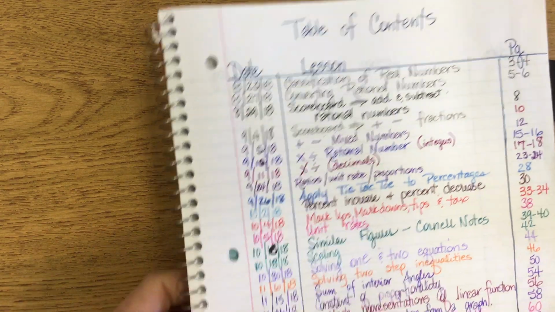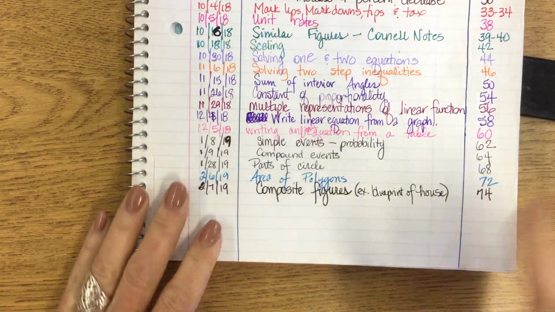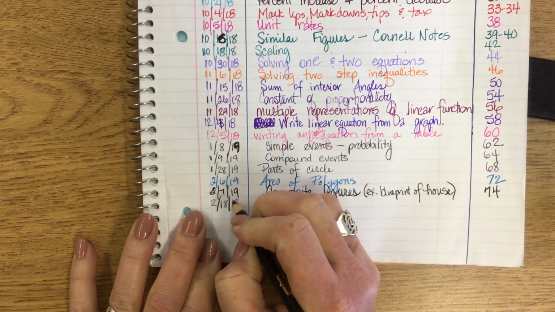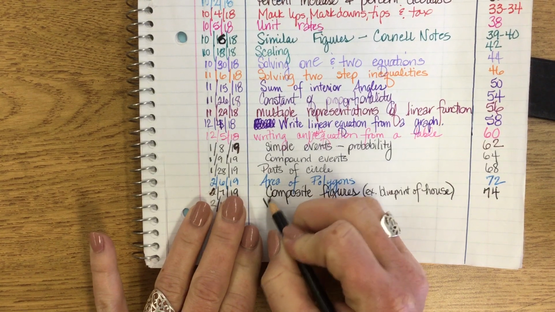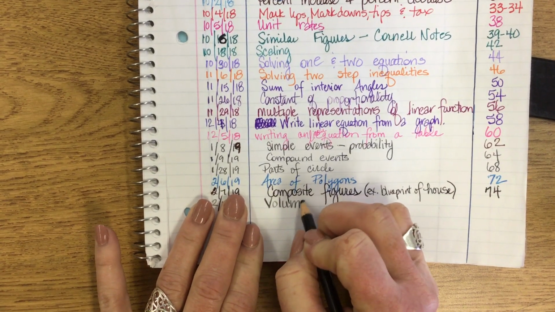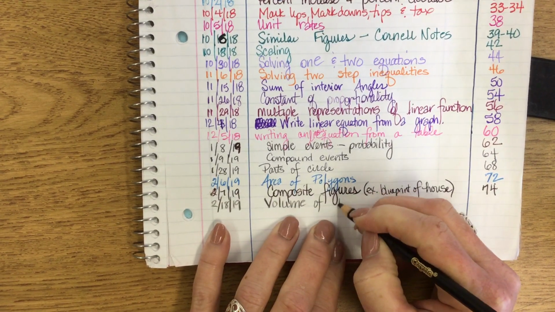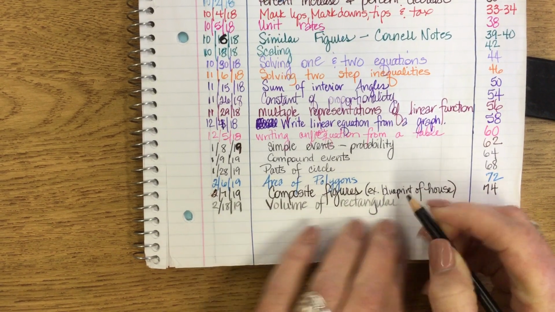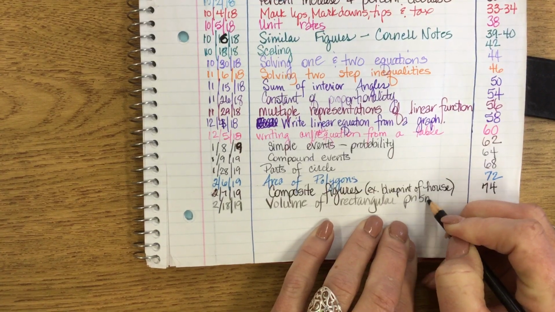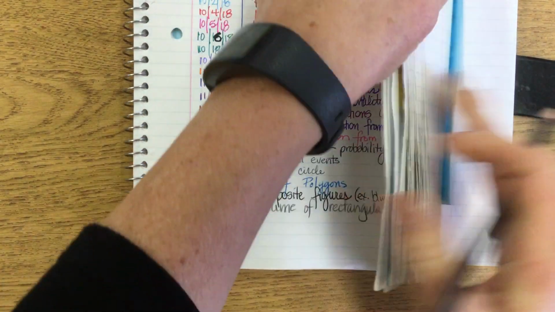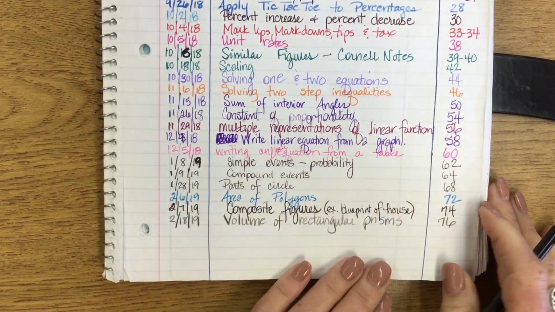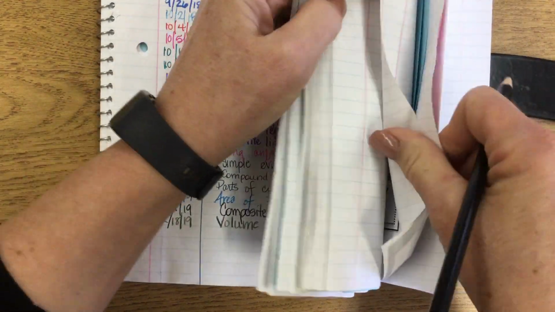Okay? So what we're going to do today is talk about the volume, and today is 2/18/19, the volume of rectangular prisms. And we know just by its name, it's going to involve some rectangles. And I am on page 76, just making sure. Okay? All right.